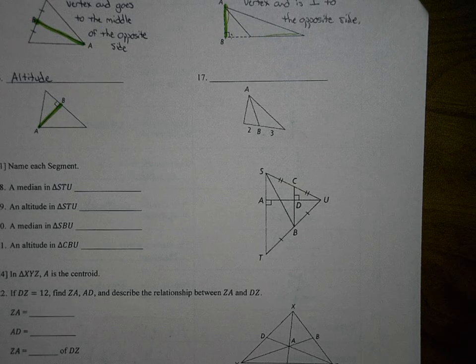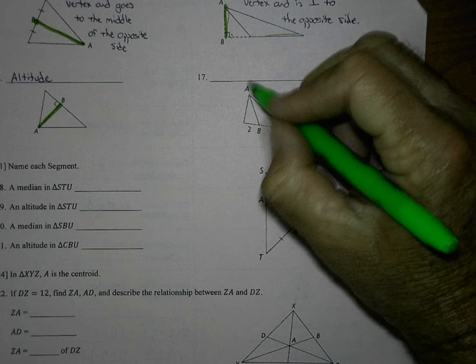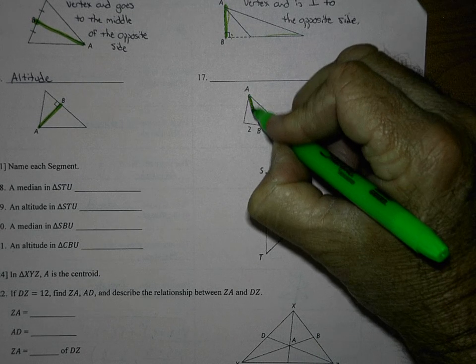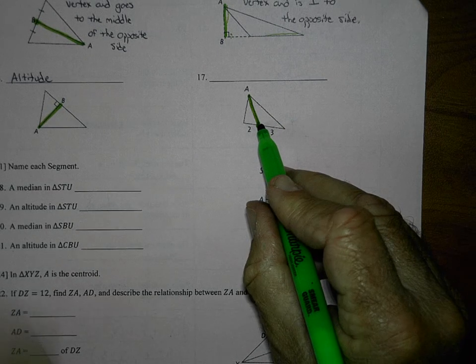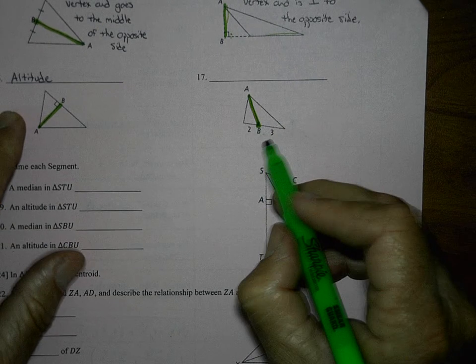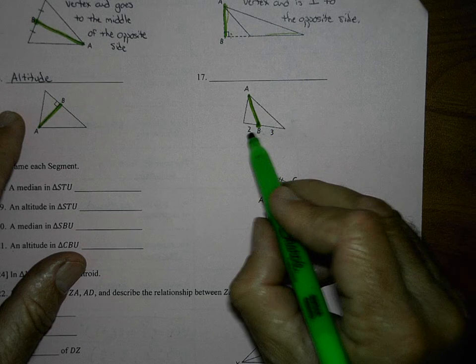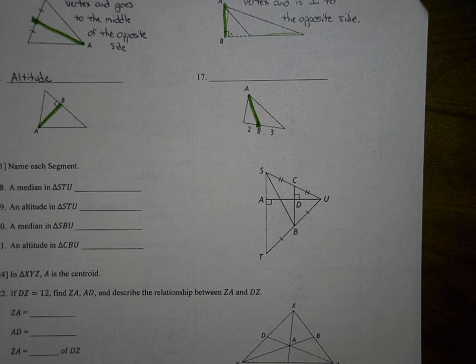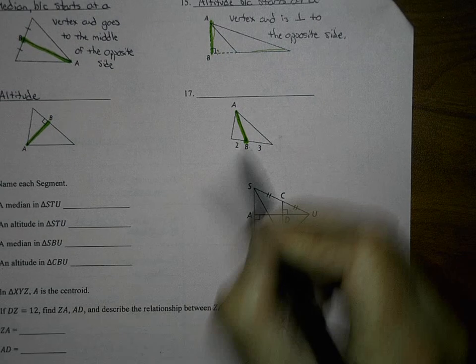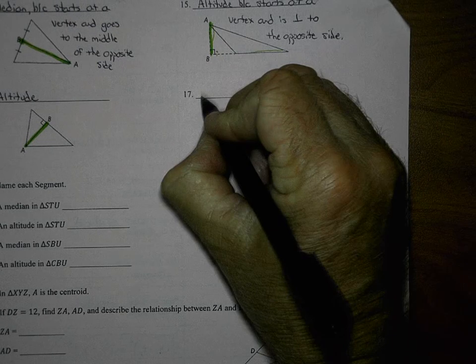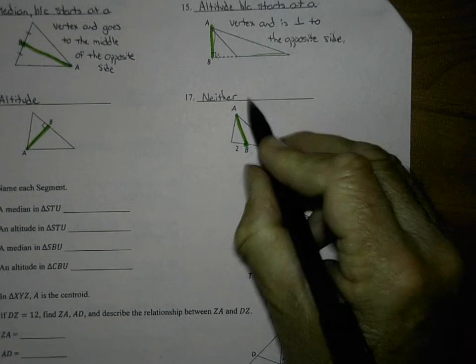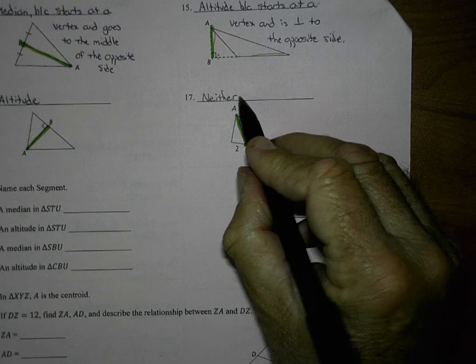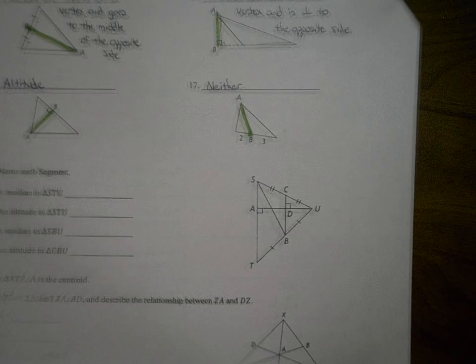Number 17, so here we have A starting at a vertex of the triangle. It ends at B. Now obviously that's not 90 degrees, so it's not an altitude. Is B in the middle? Well, that's a 2, that's a 3. Those aren't equal, so it's not in the middle. So it's not a median. That means number 17 would be neither. I'm not going to write the reason. You want to write it, but the reason for number 17 would be the same as what I put for number 12 in the prior problem.